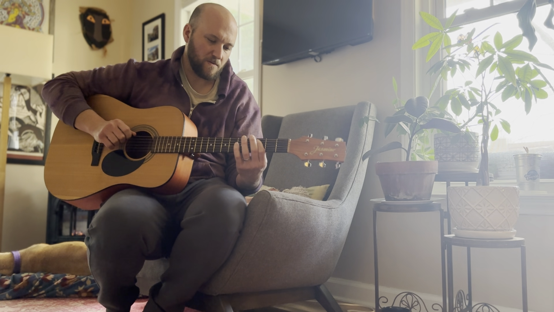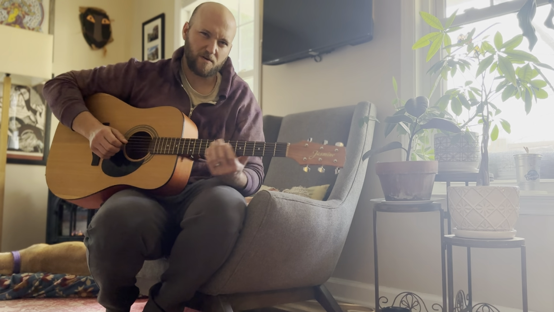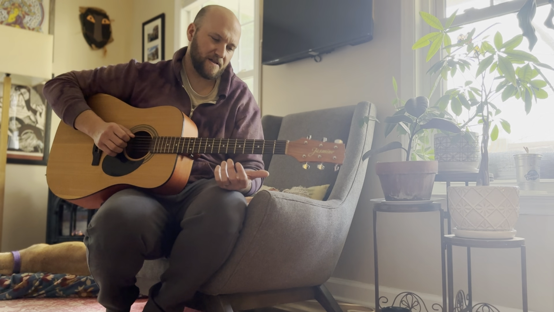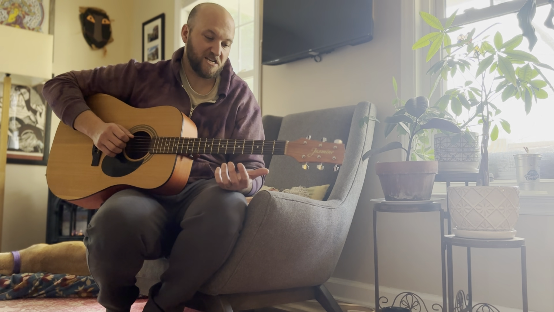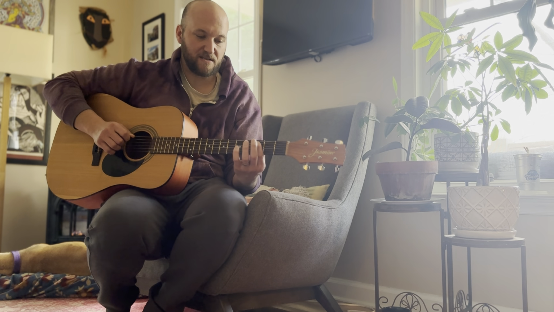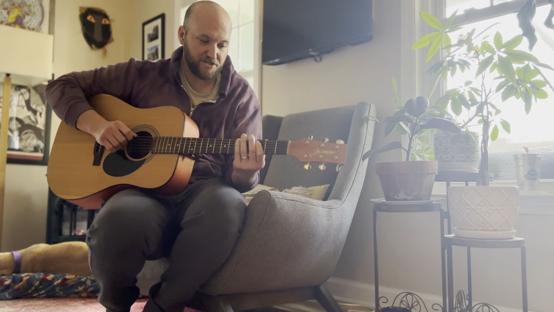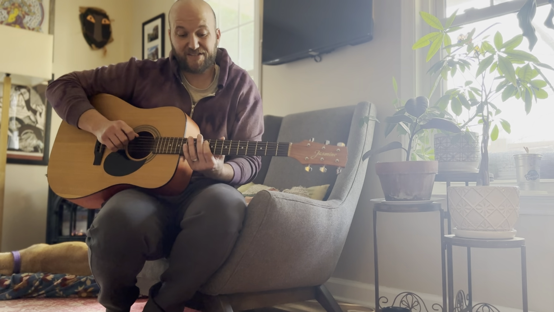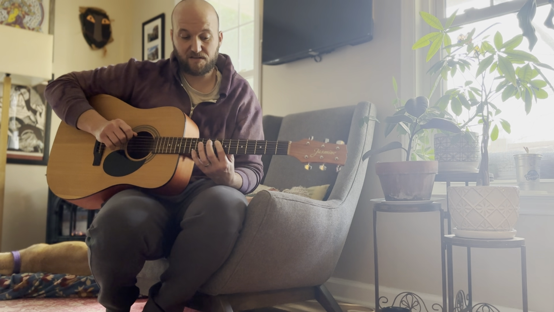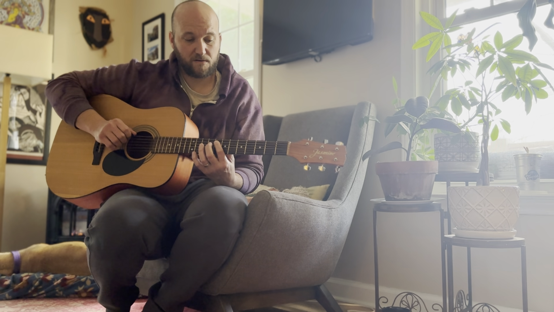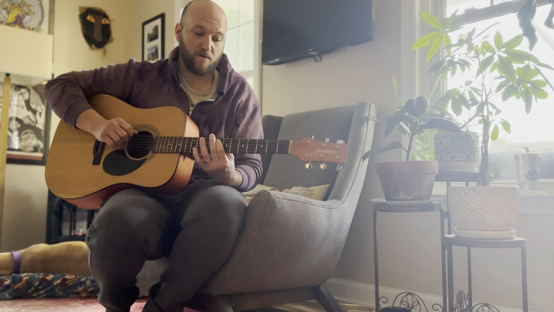And that's how the Nashville number system almost works. So if someone says, play a C, G, F, C is 1, G is 5 in that scale, and F is the 4. So it's 1, 5, 4.